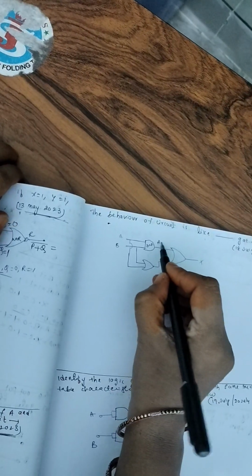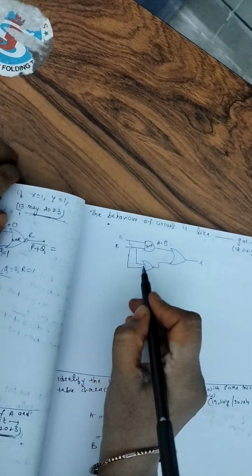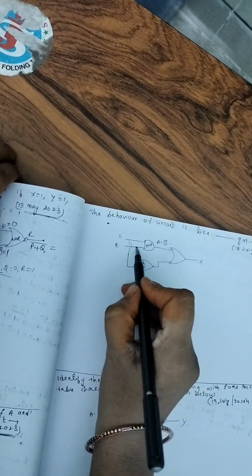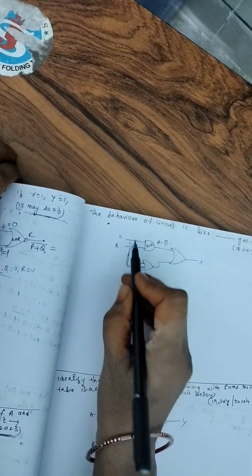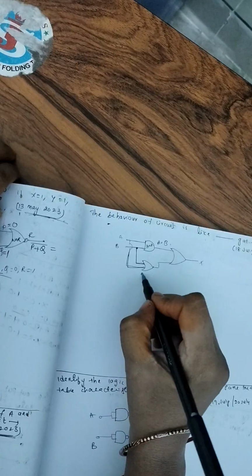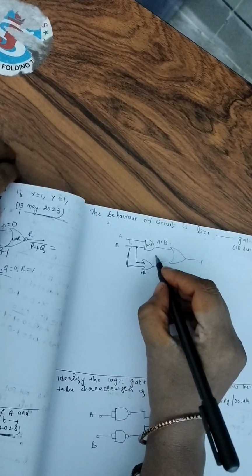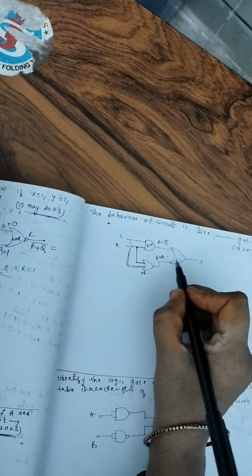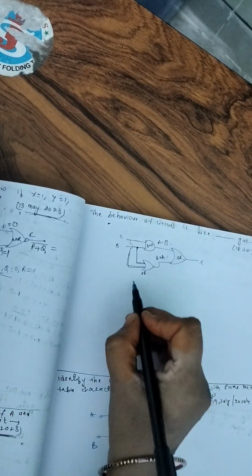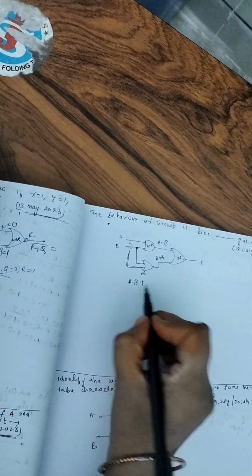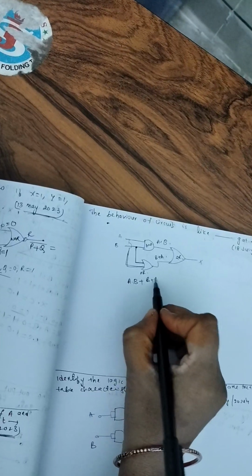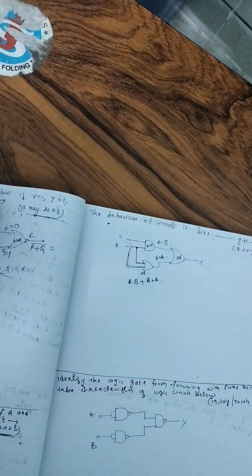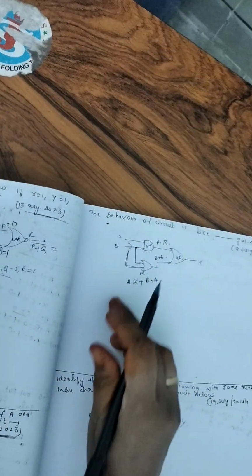So it becomes A dot B. Again, you see, A is connected to B and this is connected to A. Whatever it may be, this is OR gate, B plus A. Finished? Now next again, this is OR gate. Means A dot B plus B plus A. Okay. A dot B plus B plus A I got.